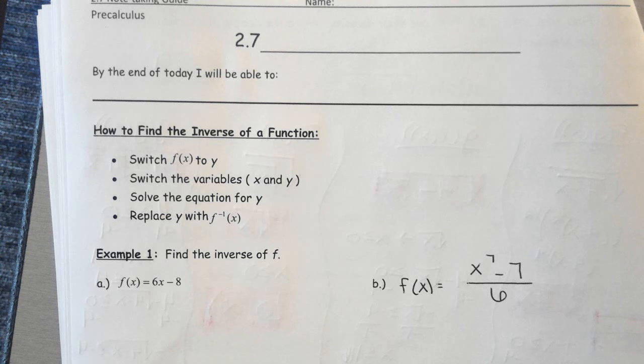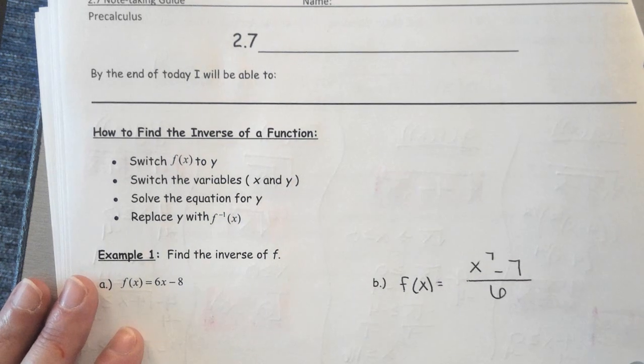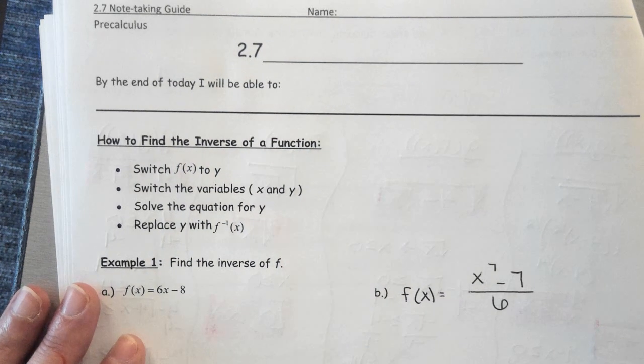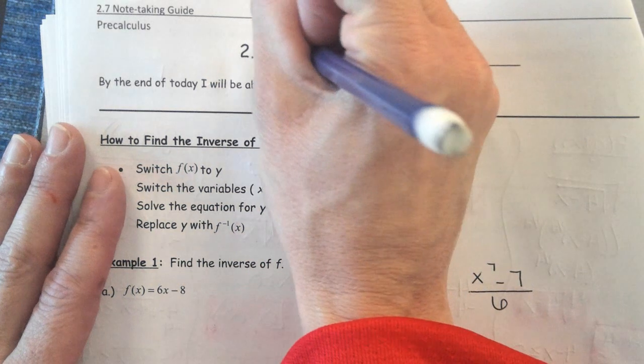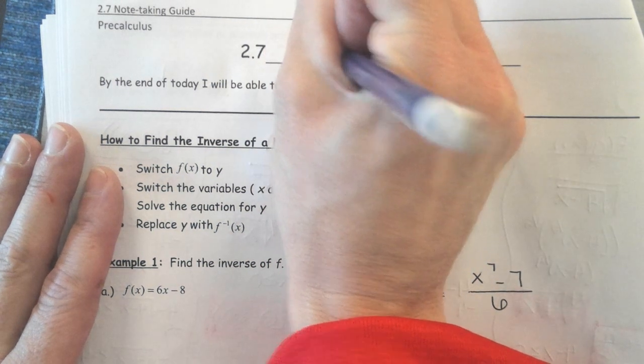So today's note should be a review. I shouldn't be teaching you new stuff today. This should be things that you've seen before. Again, how much you remember is going to depend on years past, but you should have seen it before. So 2.7 is about inverses.